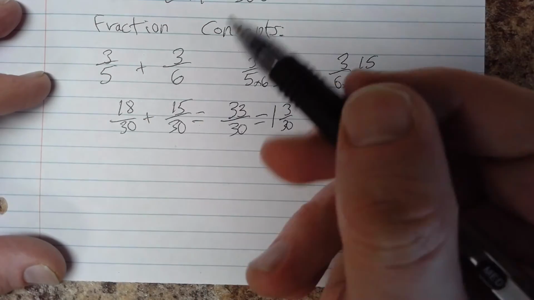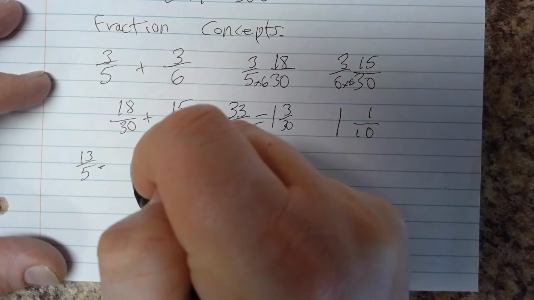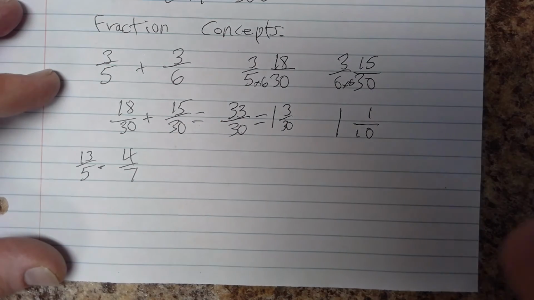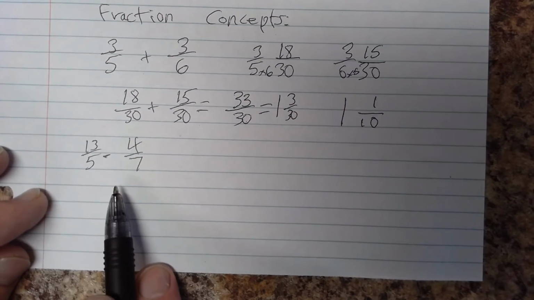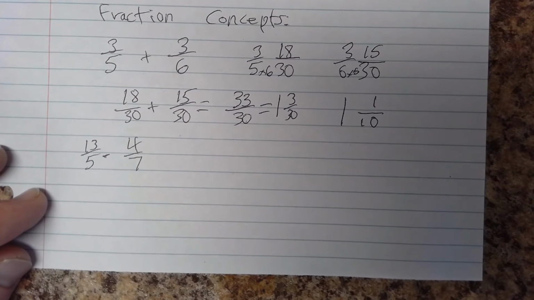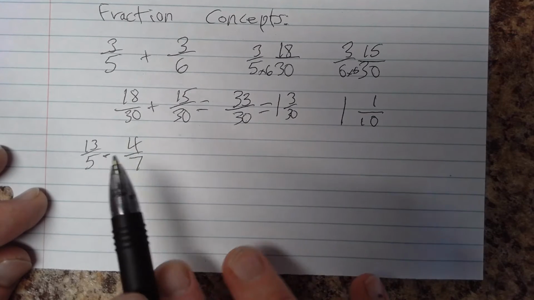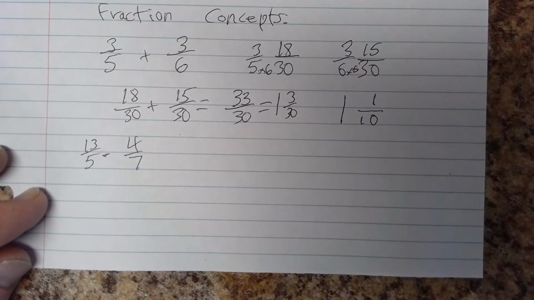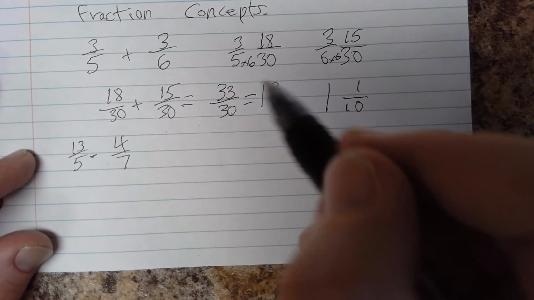Let's do a subtraction. 13/5 minus 4/7. Now once again, I'm looking for a lowest common multiple. 5, 10, 15, 20, 25, 30, 35, 40. Now let's check the 7: 7, 14, 21, 28, 35, 42. Notice I said 35 for both of them. So I am looking for 35.